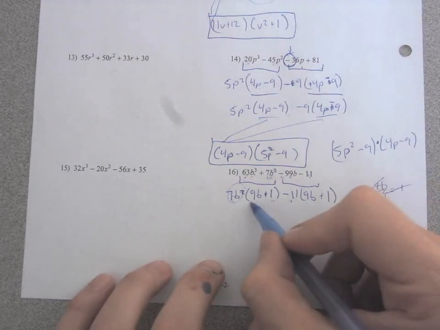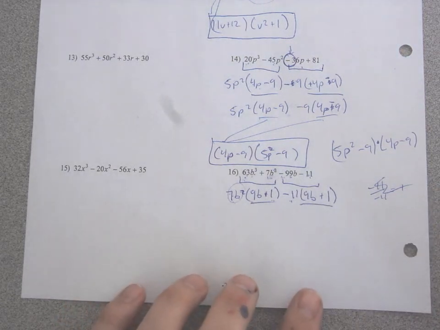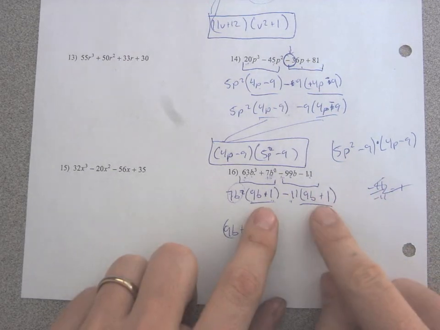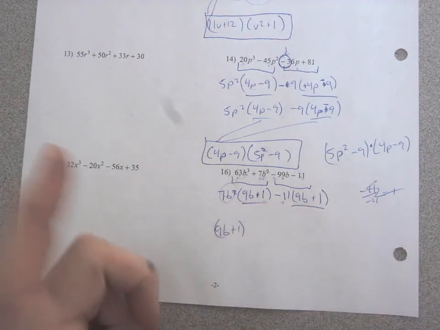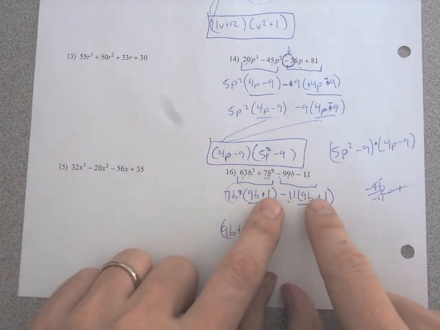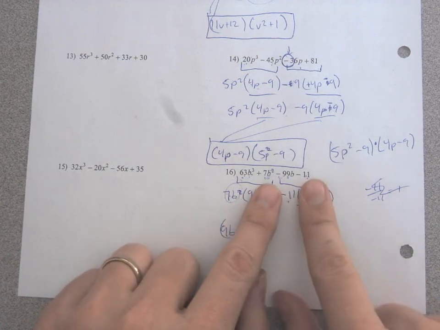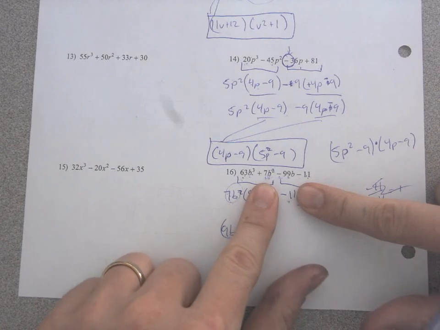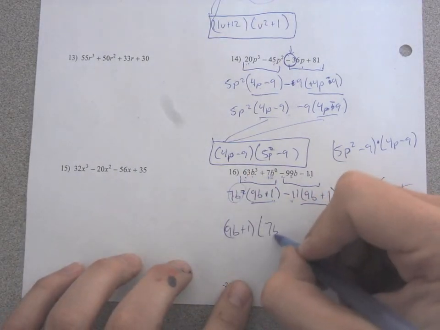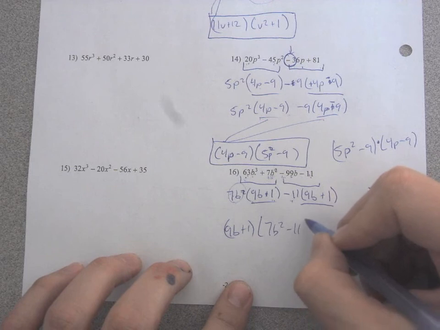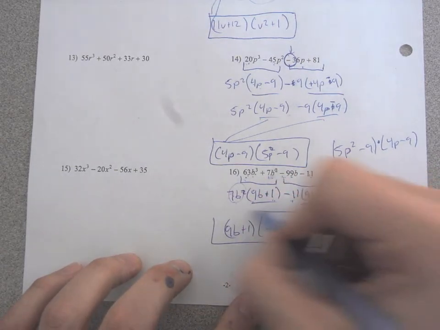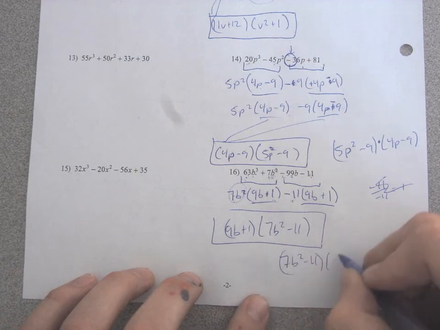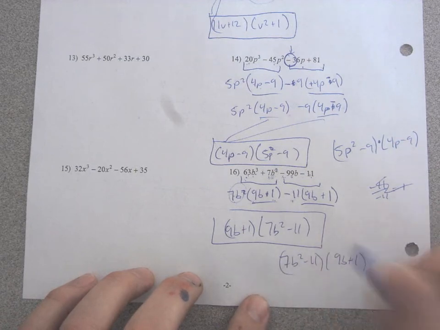All right, now notice now my binomials match. Okay, that's great. So out in the front, 9b plus 1. Remember, I'm undistributing this, or the actual math word is factoring, but it's kind of the reverse of distribution. And so those are going to come out front. And if I cover those up, I can see what's left. It's the 7b squared minus 11. So 7b squared minus 11. Okay, that would be my final answer. Keep in mind what also would be correct is 7b squared minus 11 times 9b plus 1. That would also be correct.